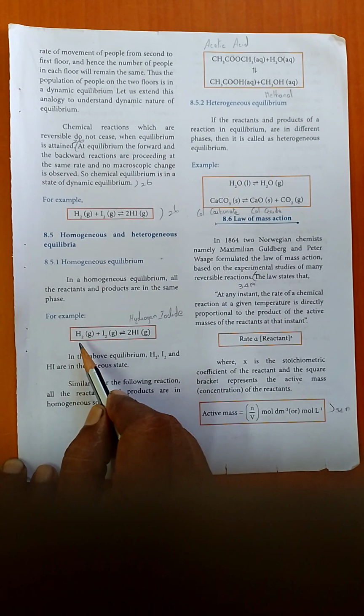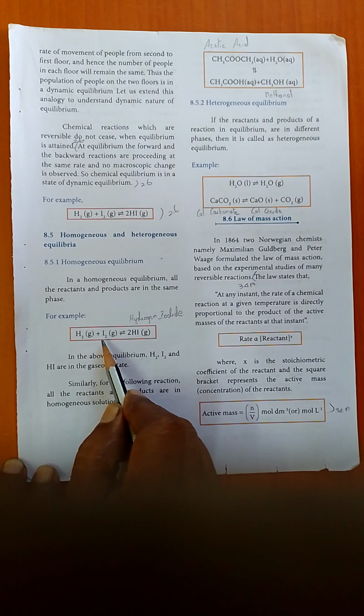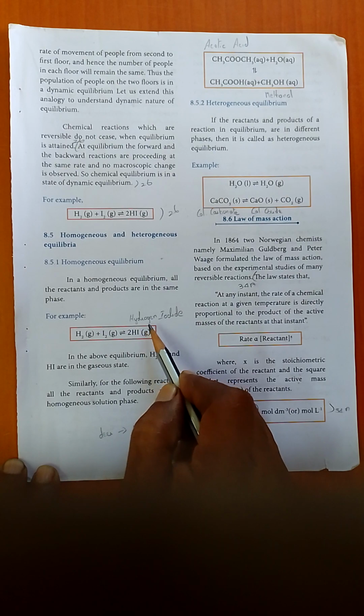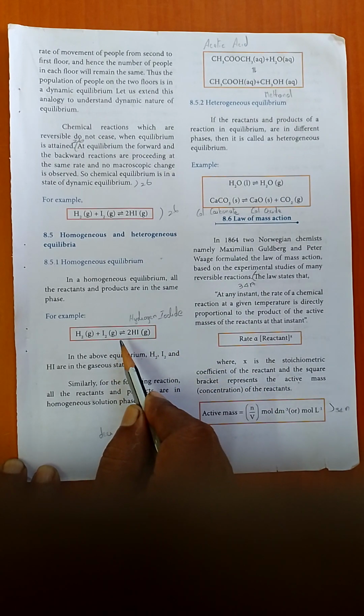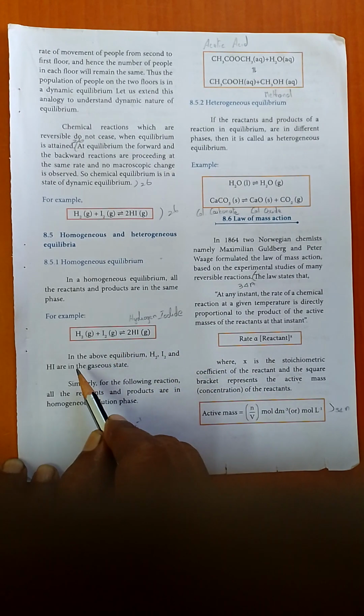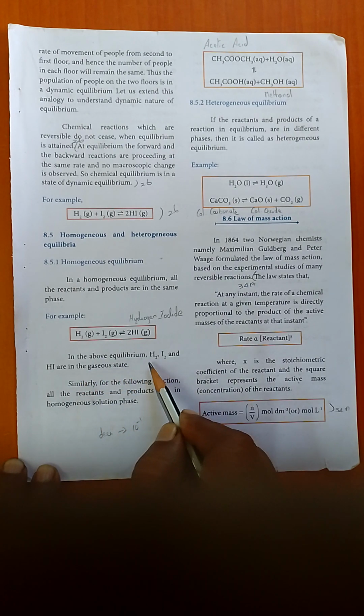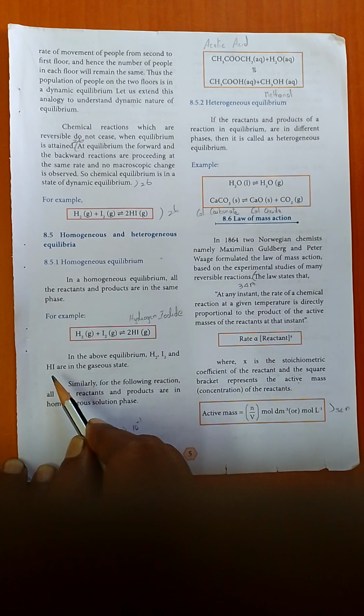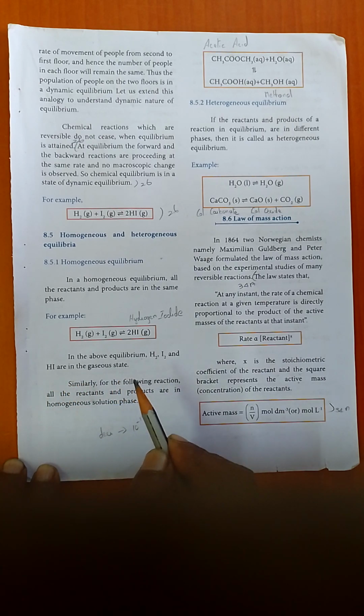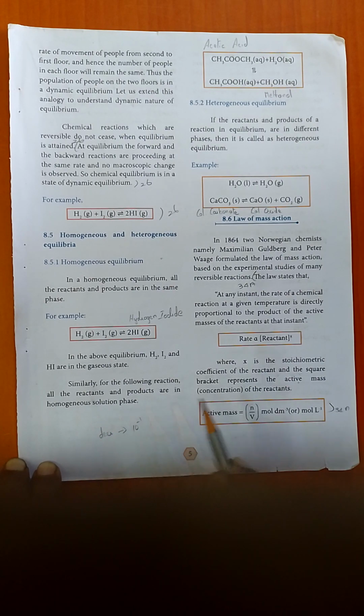For example, hydrogen in gaseous state plus iodine in gaseous state gives hydrogen iodide. The process is reversible. In the above equilibrium, hydrogen, iodine and hydrogen iodide are in the gaseous state. Similarly, for the following reaction, all the reactants and products are in homogeneous solution phase.